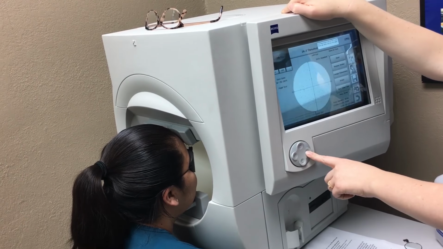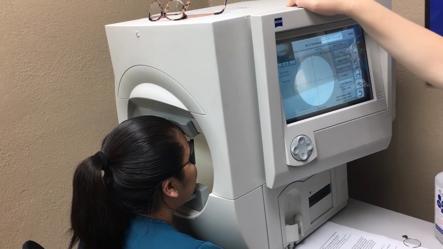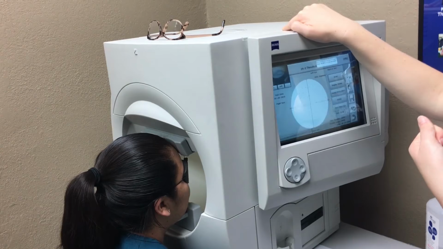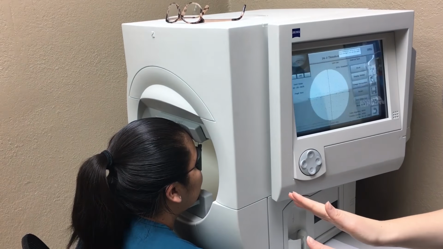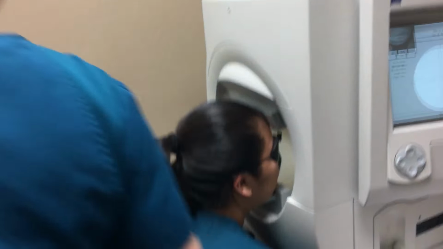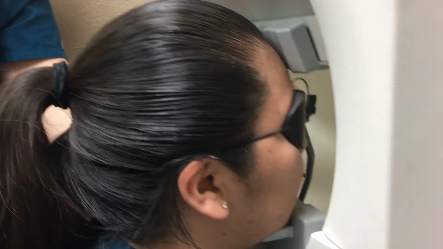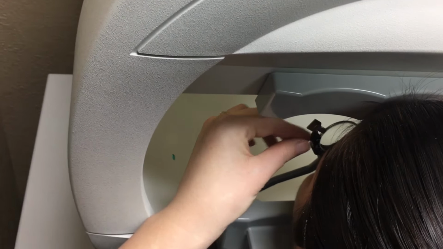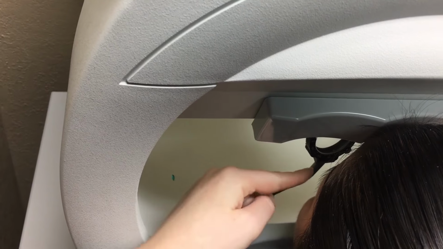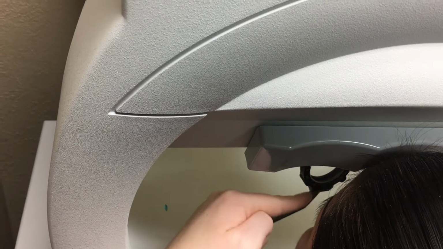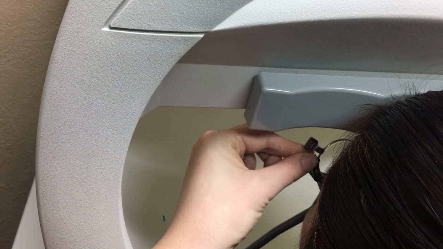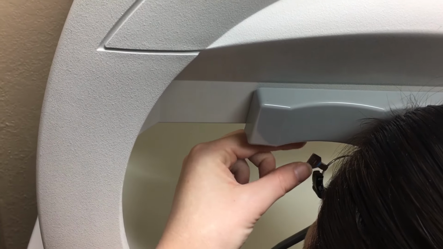Now, if her left eye did not need any lenses, I would still take out the lenses from the right eye and I would just not put any other lenses in it. I'm still going to put the lens holder, though, close to the patient's eye. That way it's out of the way. This lens holder, if you see, there are little sensors right here that track the patient's eye moving. So it's important that we continue to keep it up close to the eye so we make sure we have a good, valid test.